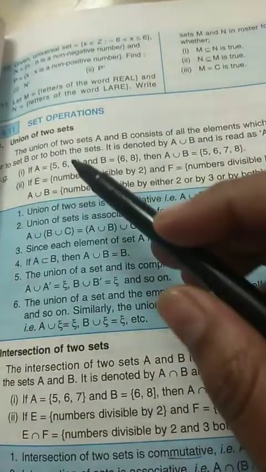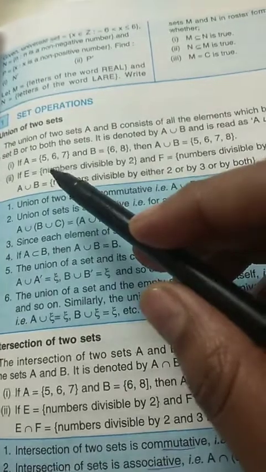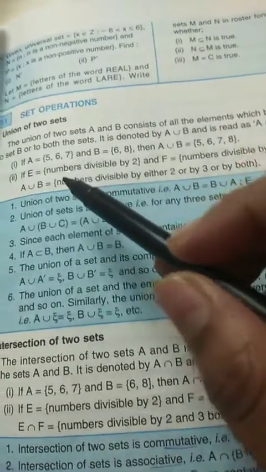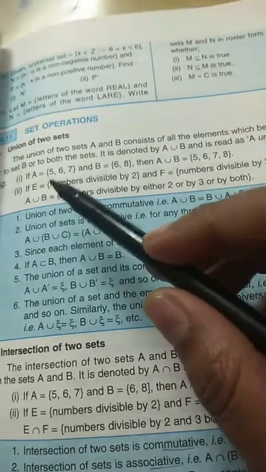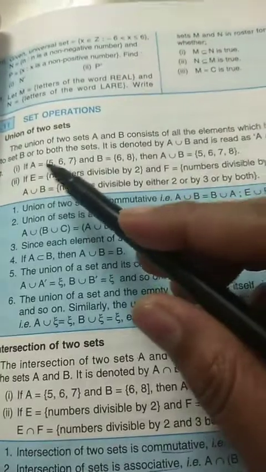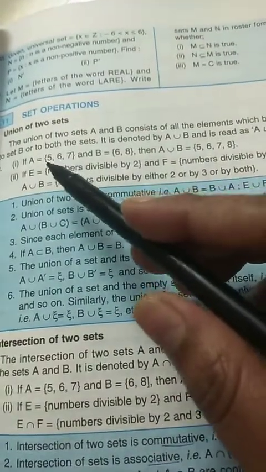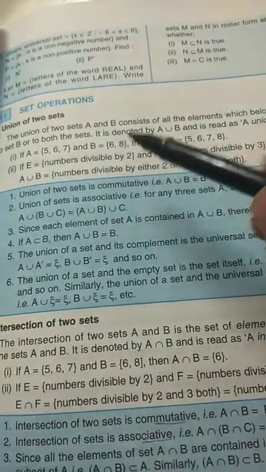Union of sets means the combination of all the elements present in the sets. We find the union of two sets. Set A is given as 5, 6, 7, and set B has 6 and 8.